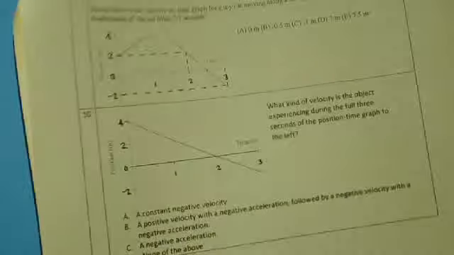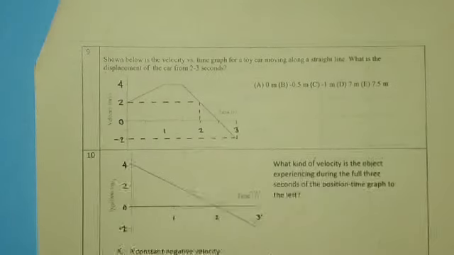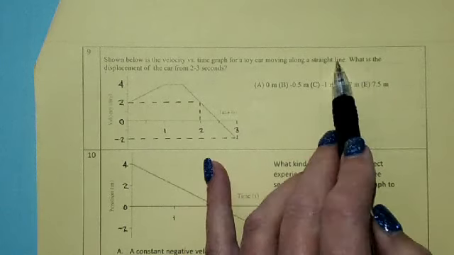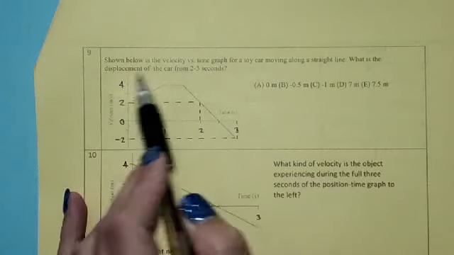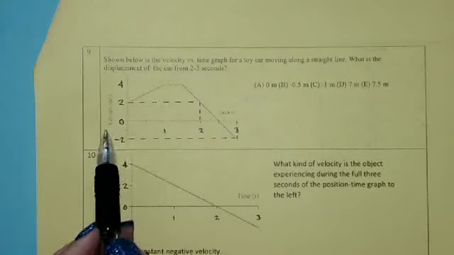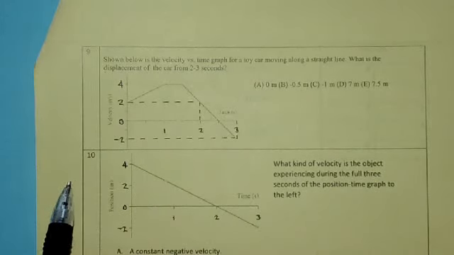Moving on to number 9. I think this was maybe the most commonly missed question. It says, shown below is a velocity versus time graph for a toy car moving in a straight line. What is the displacement of the car from 2 to 3 seconds? Remember, on a velocity time graph, we can get the displacement by calculating the area under the line.